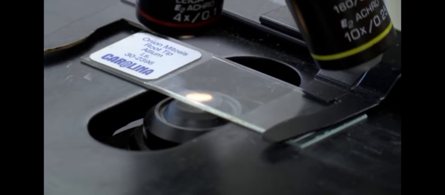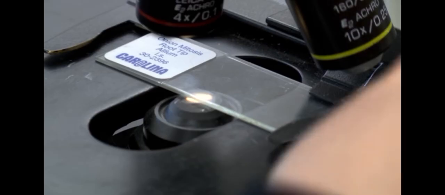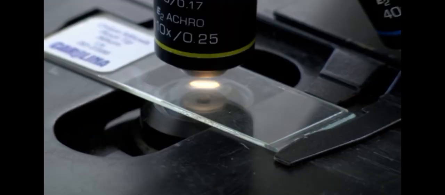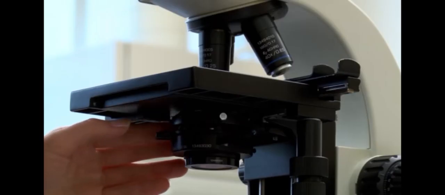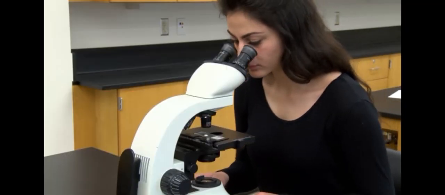Eight. View through the eyepieces and, without disturbing the coarse adjustment settings, slowly rotate the fine adjustment knob in the appropriate directions until the specimen detail is as sharp as possible. Focus. Nine. Adjust the interpupillary distance between the two eyepieces by sliding the eyepiece plates in or out.